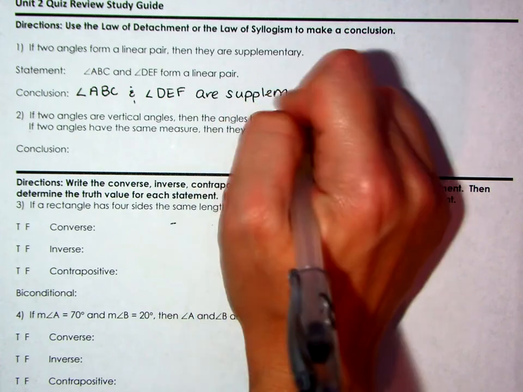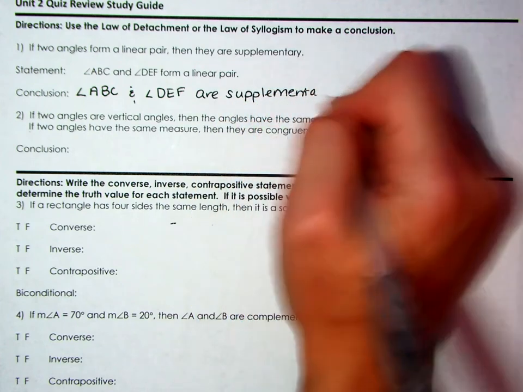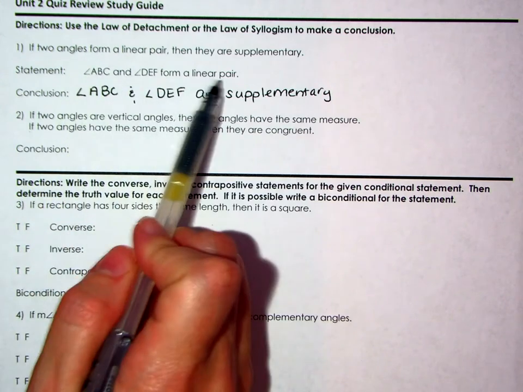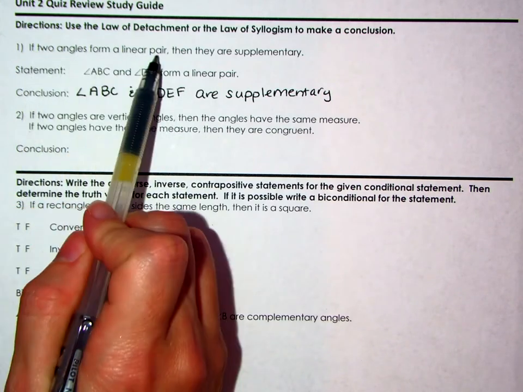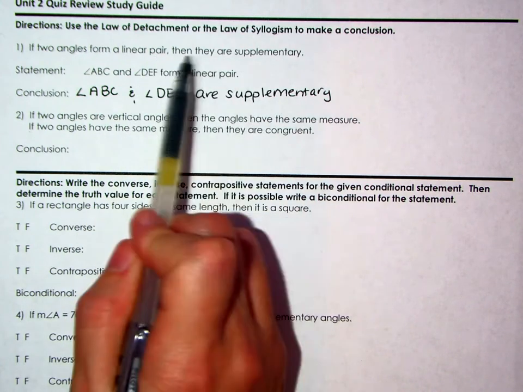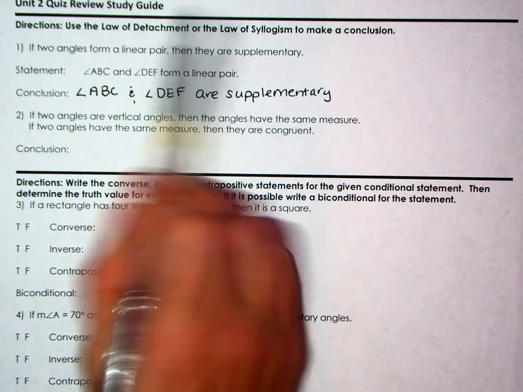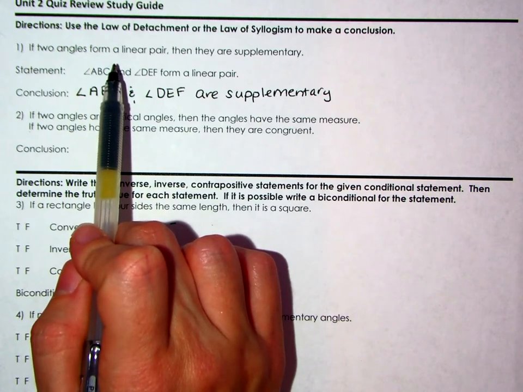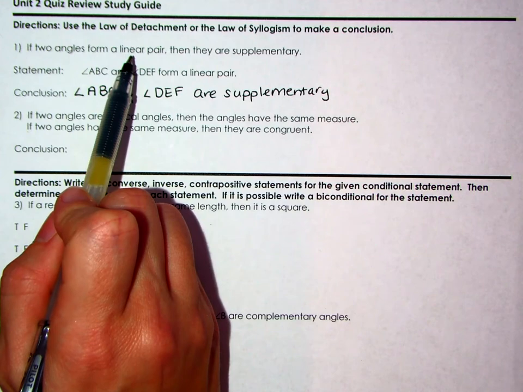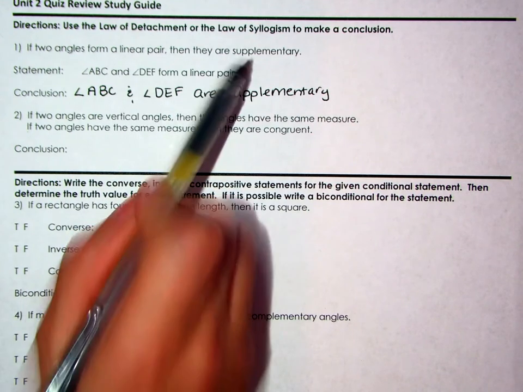When you use the law of detachment, remember that if you're going to make a statement, you've got to be given the statement that is the hypothesis of the if-then, the conditional statement. We can't give you the conclusion for you to be able to argue the hypothesis. It's always got to be given with the hypothesis because then you can make the conclusion.